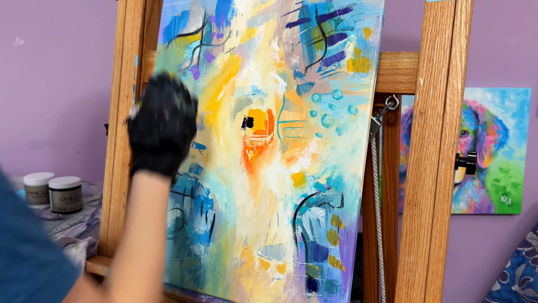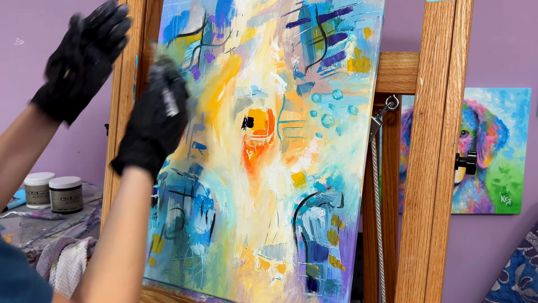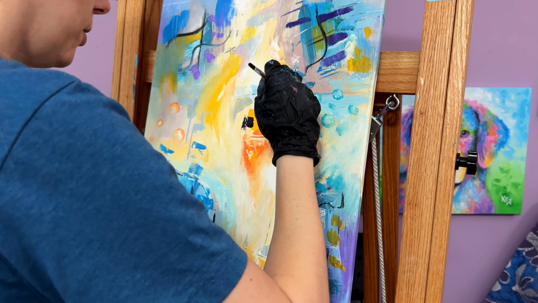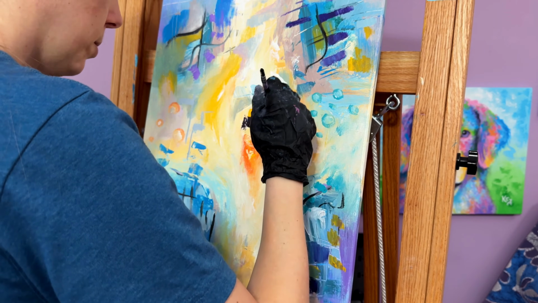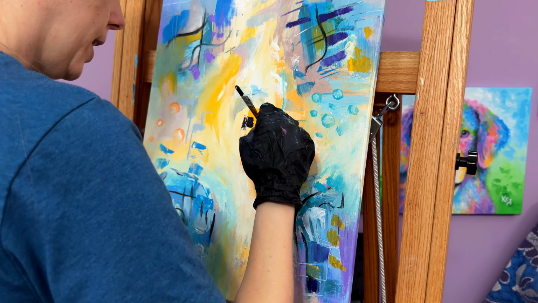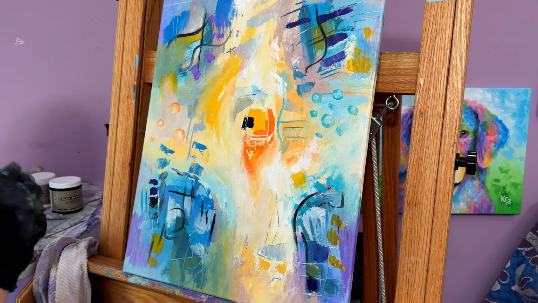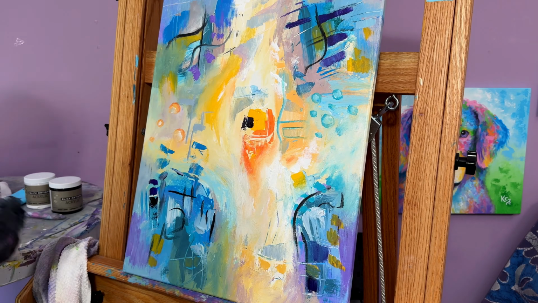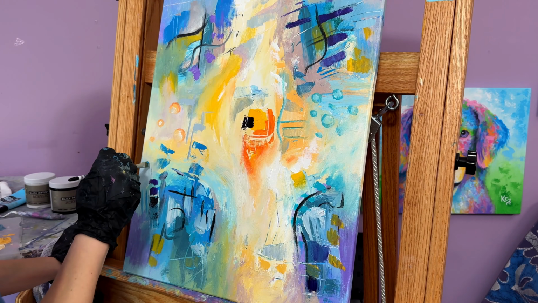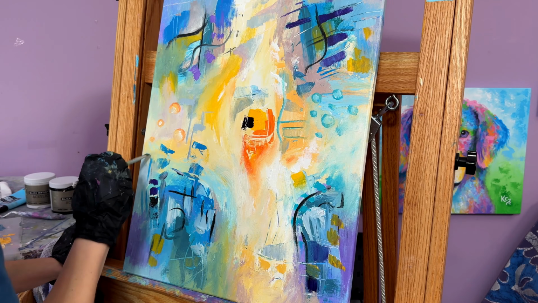Since I have these lines, I kind of started them just from another tutorial, but I decided to carry that through in the rest of the piece. Because once you have an element in one location, you should try to repeat it elsewhere. This will give a cohesive feel to your piece.